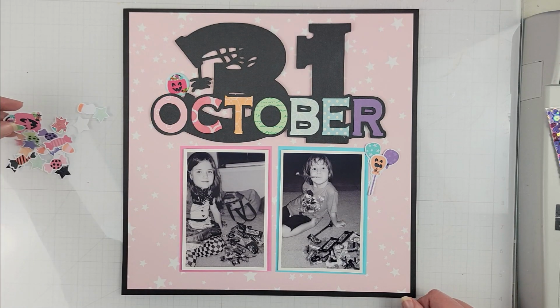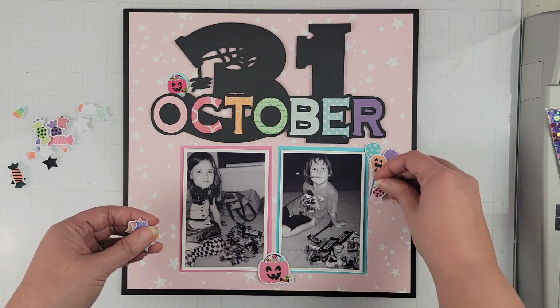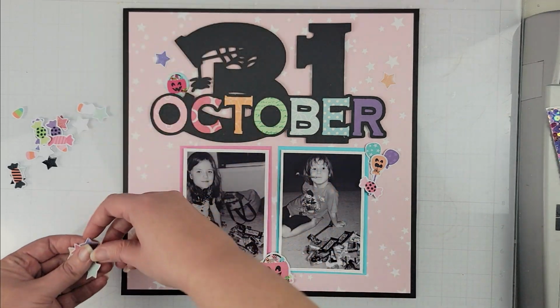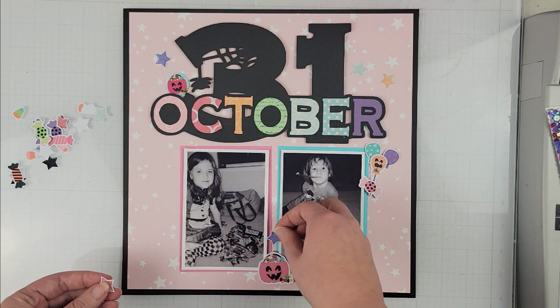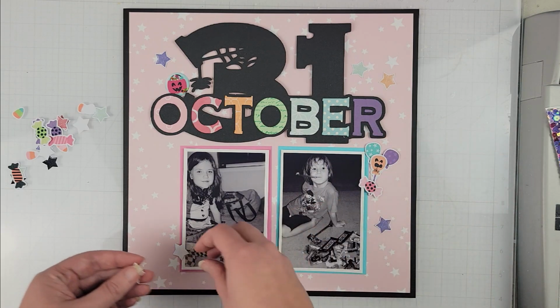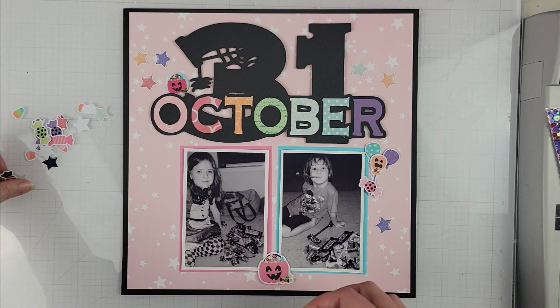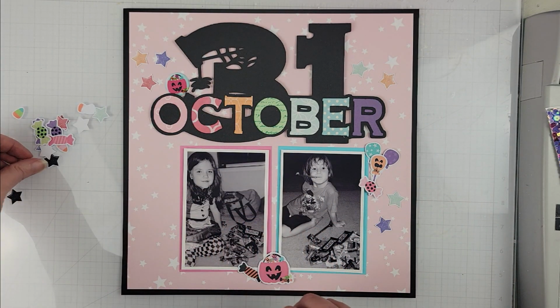And then basically all I'm going to do is take some embellishments. These are all from Tracy Reed's Haunting collection that came out in October. I just took the embellishments from the collection, so a whole bunch of the printed stickers and some from the digital kit, and I am going to create some little embellishment clusters around my photo.